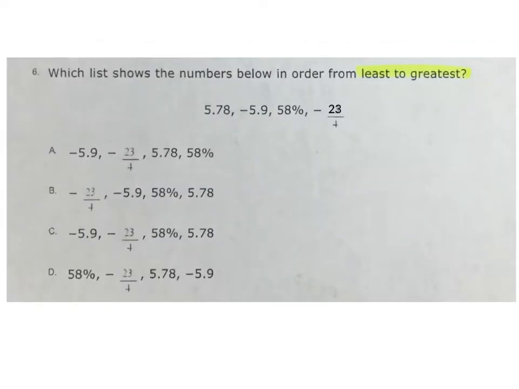Question number 6. Which list shows the numbers below in order from least to greatest? 5.78, negative 5.9, 58%, negative 23/4.